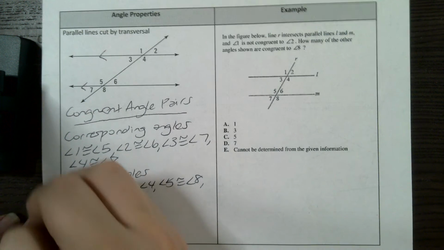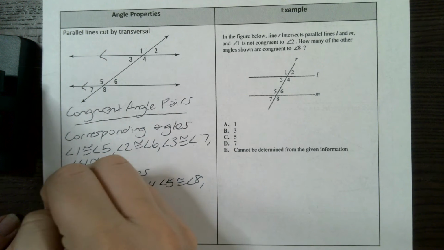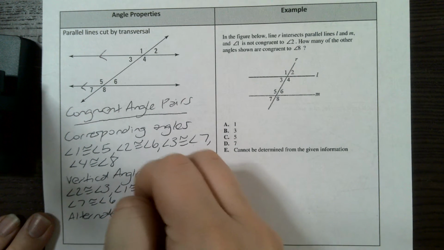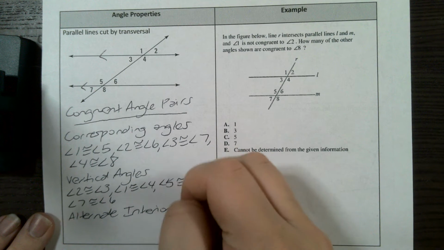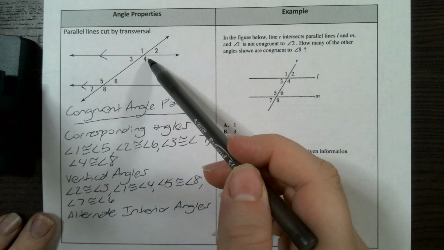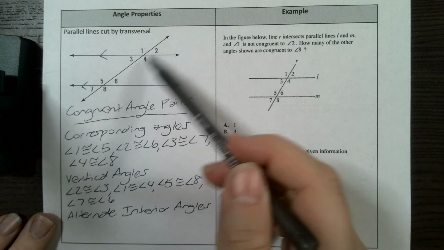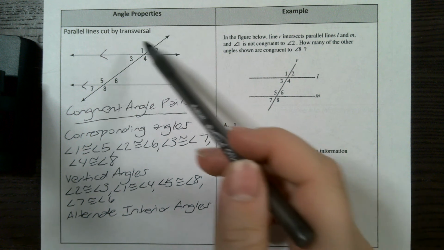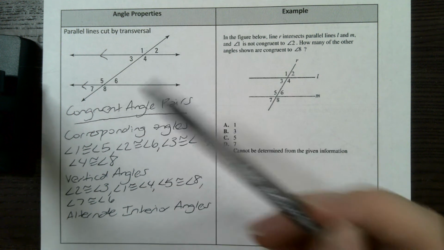Next up we have alternate interior angles. And when we say interior, that means inside of these two parallel lines. So any of these angles in here, 3, 4, 5, or 6, those are interior, inside those two parallel lines. Anything on the outside, so 1, 2, 7, and 8, those are exterior.